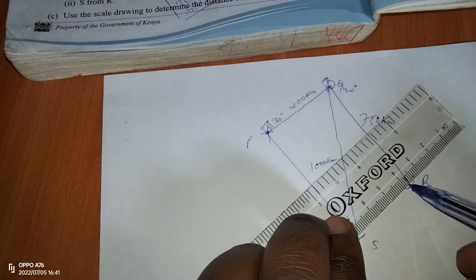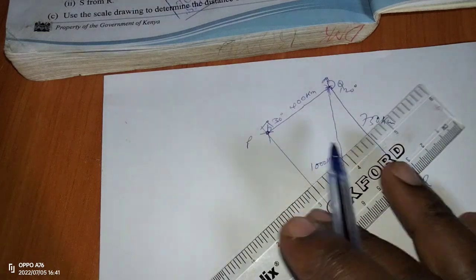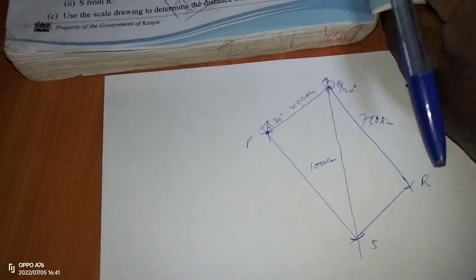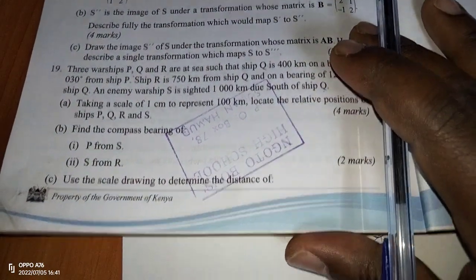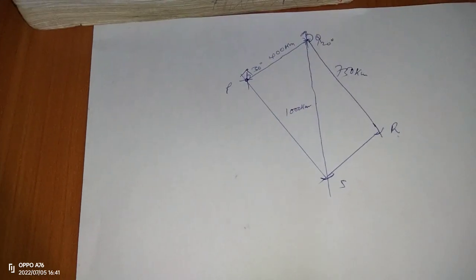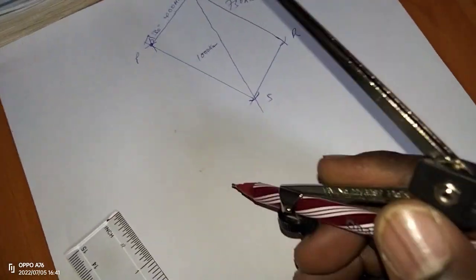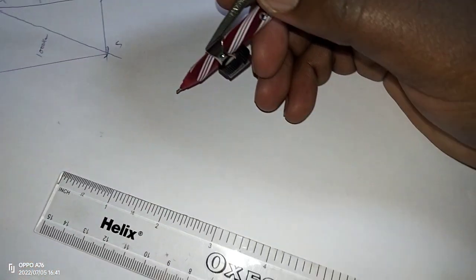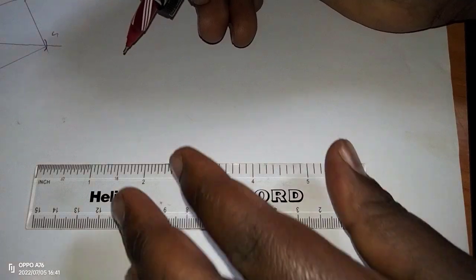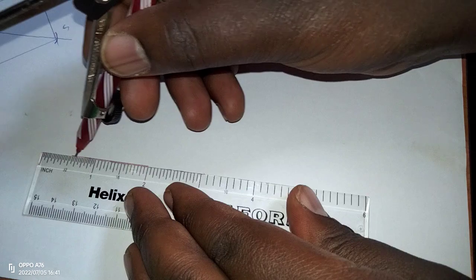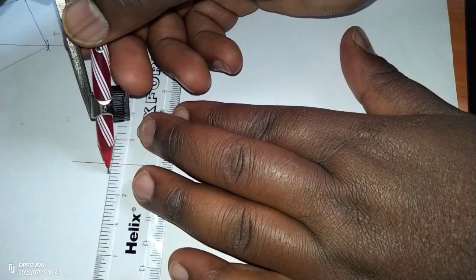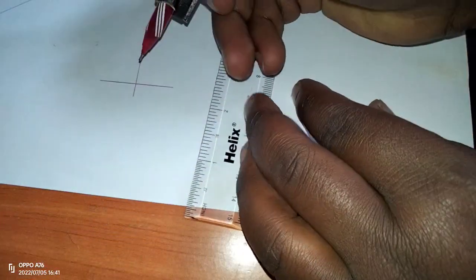So we're going to lay out a scale diagram. The examiner has already provided the scale we're going to use: 1 centimeter for 100 kilometers, to locate these relative positions. Therefore, we can begin with P. Remember, we started with locating P. If we say that P is this position, it's going to be our P.